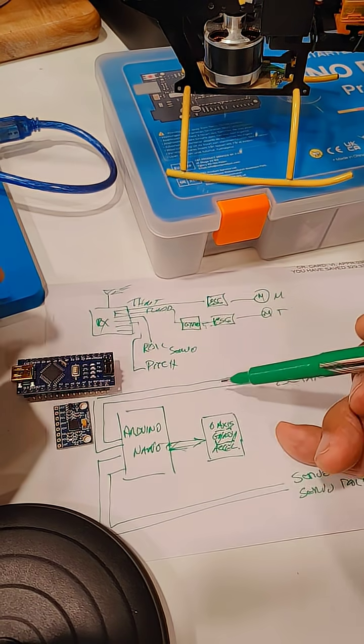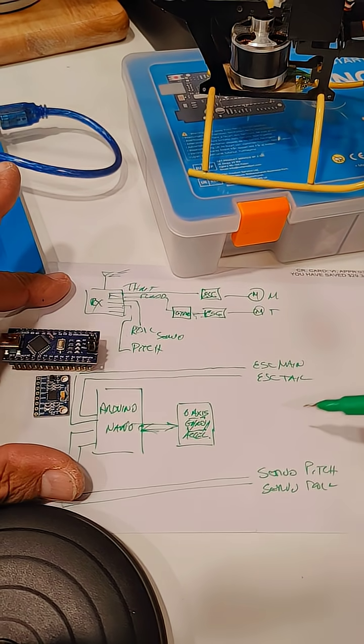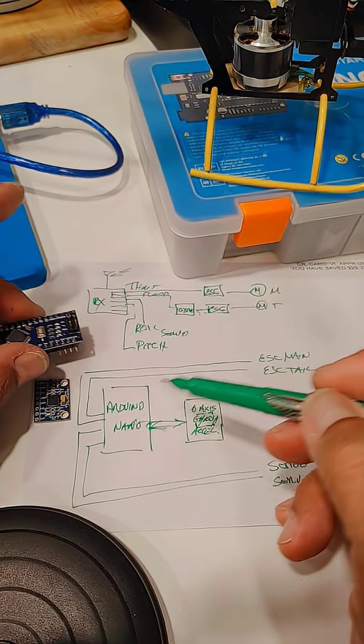But at least you have a schematic of what my intention is here, and I think this is pretty clear as to how this system works.